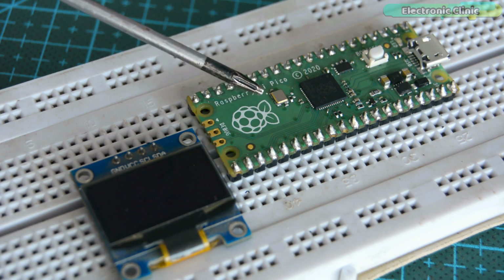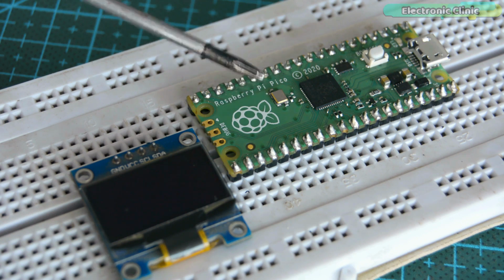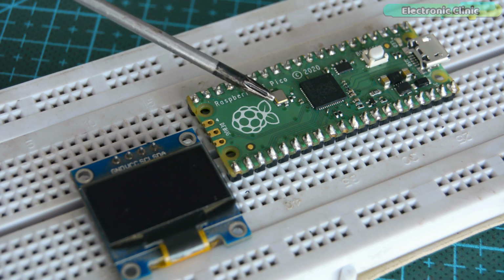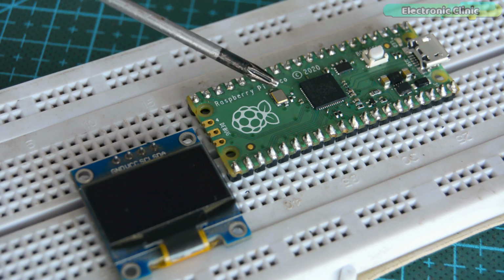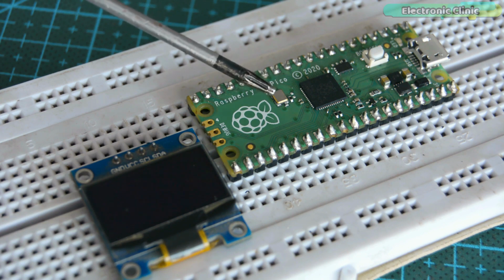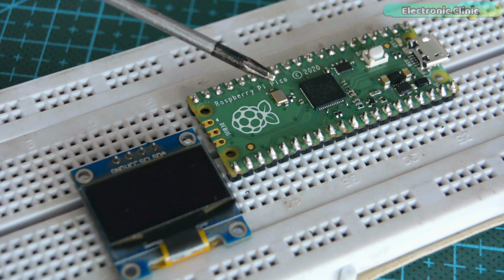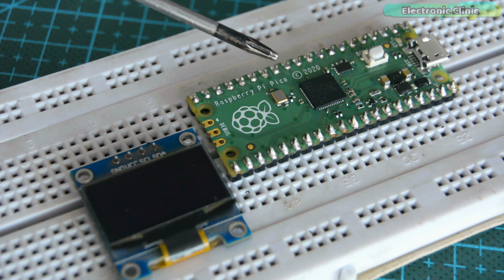This onboard temperature sensor works by delivering a voltage to the ADC4 pin that is proportional to the temperature. If you check the Raspberry Pi Pico datasheet, you will find that a temperature of 27 degrees Celsius delivers a voltage of 0.706 volts. In the RP2040 Pico board, the ADC pin supports 12 bits, which means that the value can go from 0 to 4095.